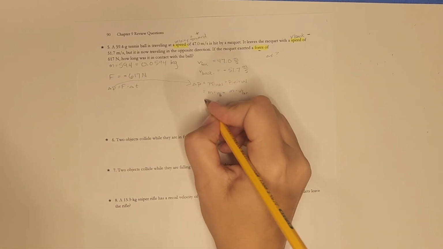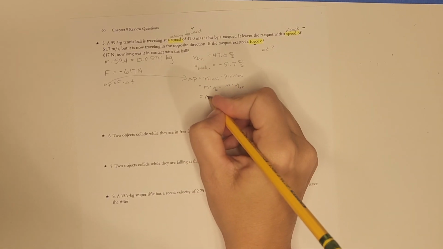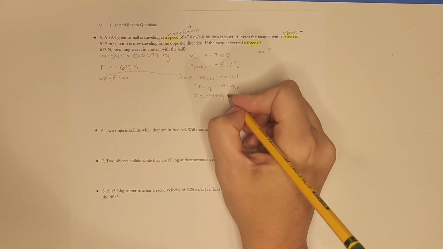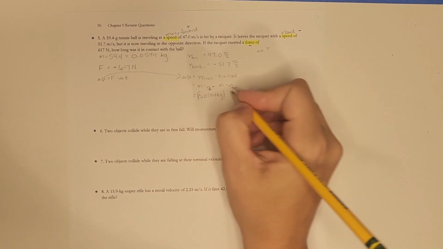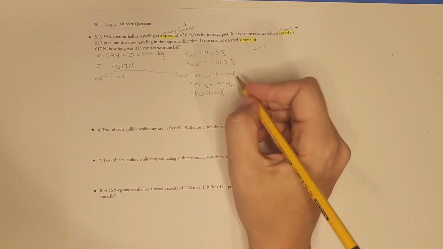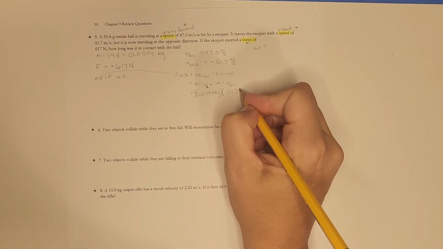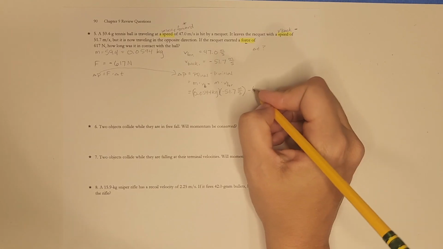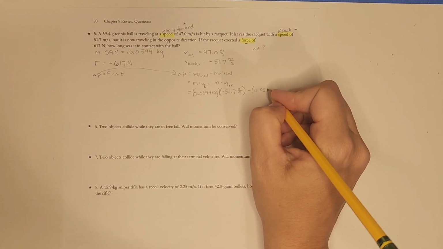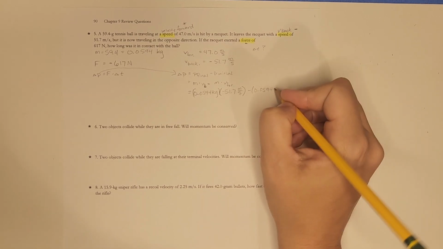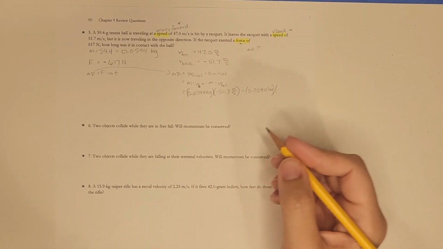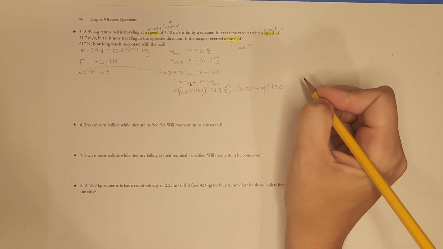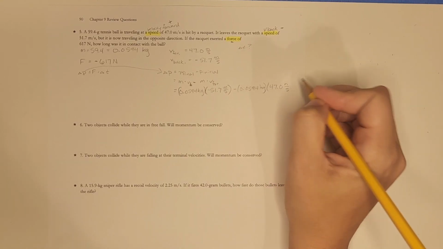So let's plug in our numbers here. Our mass is 0.0594 kilograms times our velocity going backwards, which is negative 51.7 meters per second. And we subtract our mass again times our velocity going forward, 47.0 meters per second.